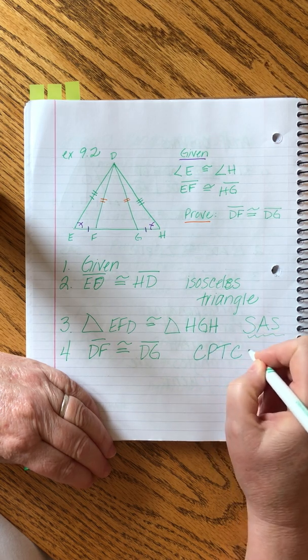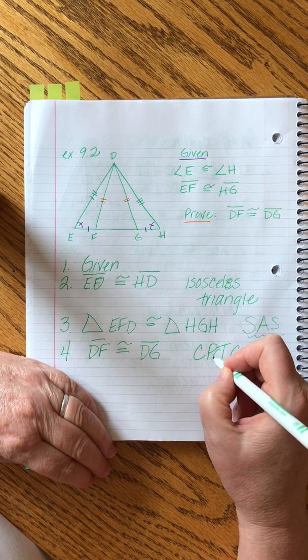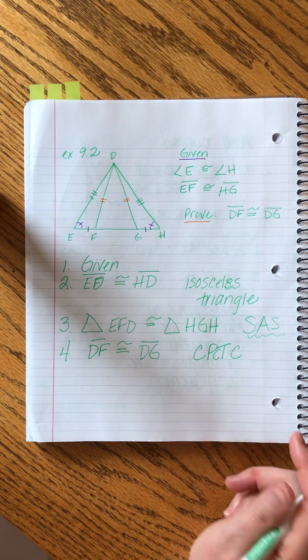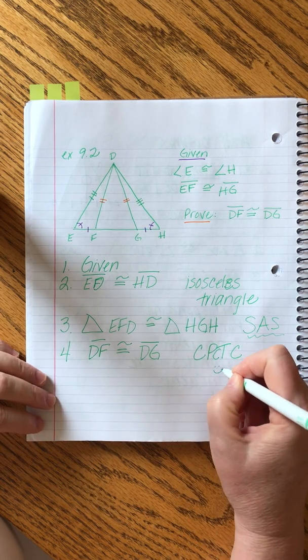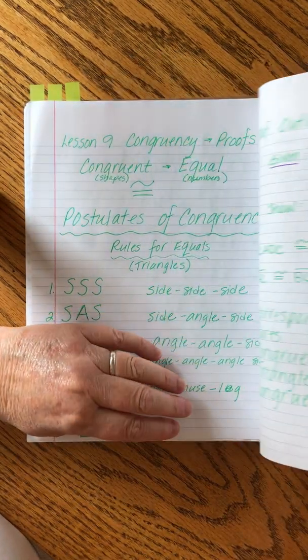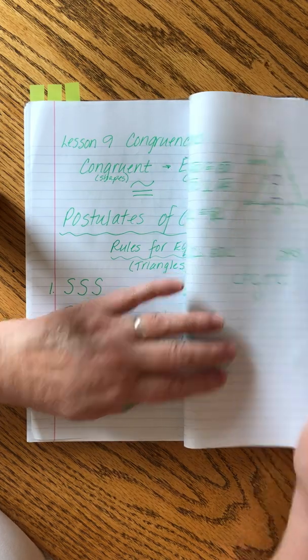So now I can say that these are the same by this rule. CPCTC, I left out one of the C's, all right? And we always write it in that form. That's super classic. And now we're done. Once we get to that stage, we're done. I'll do it here too. Okay?